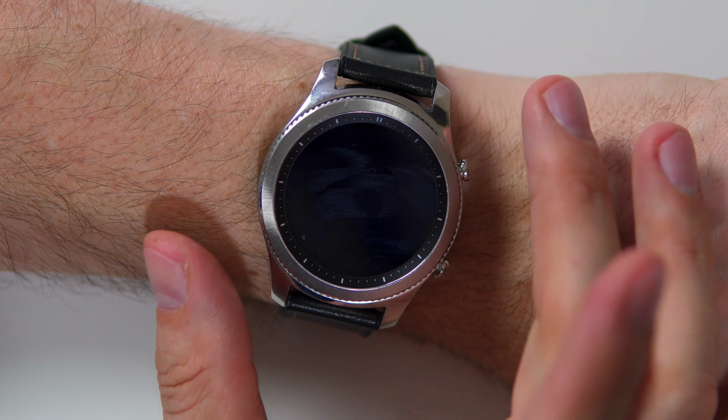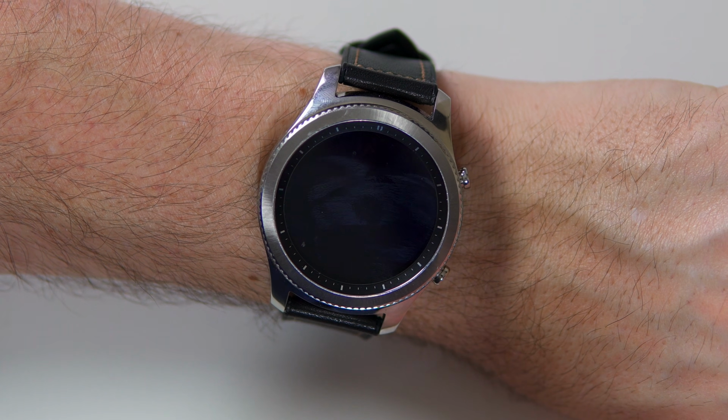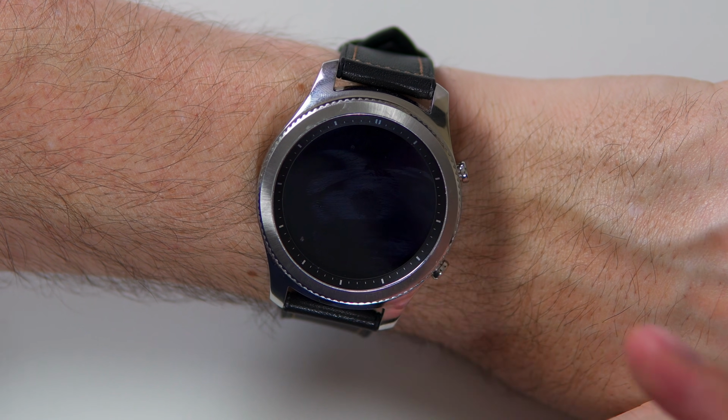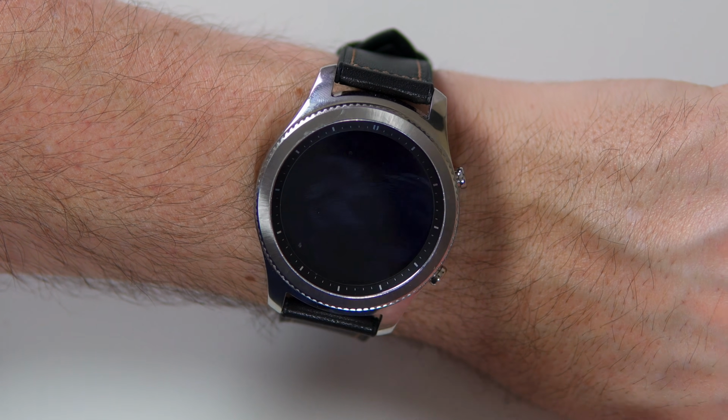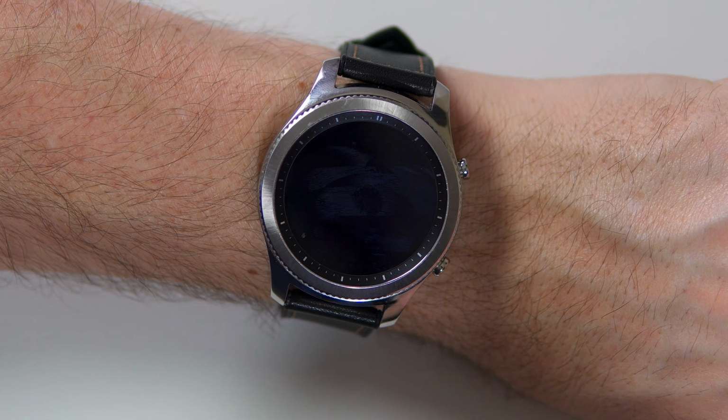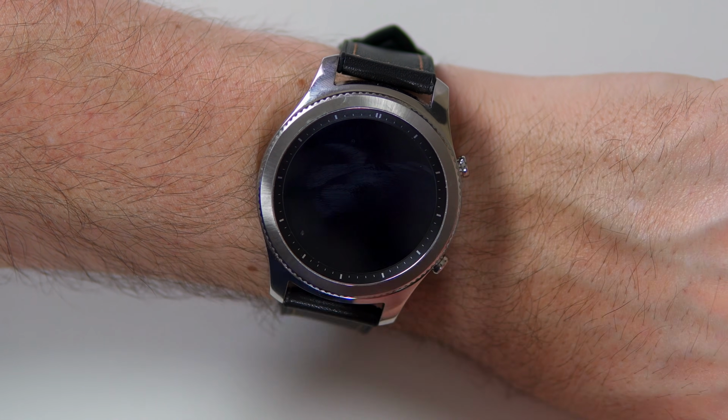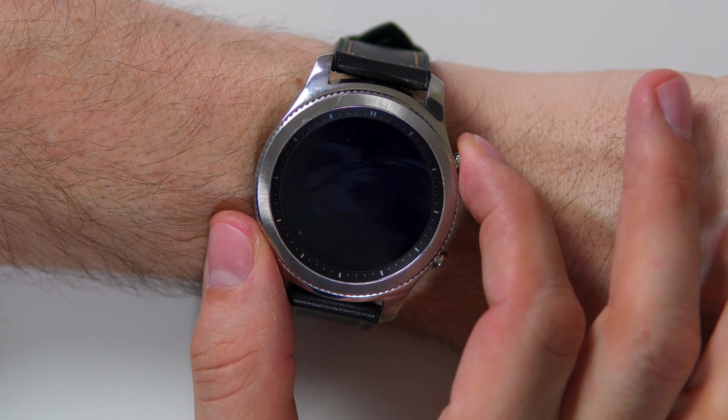I prefer to run it without the always on display. When it goes to sleep, it just has a black screen, nothing shows. This also has the benefit of prolonging your battery life. And then to wake it up, very simply, you just press one of the buttons.